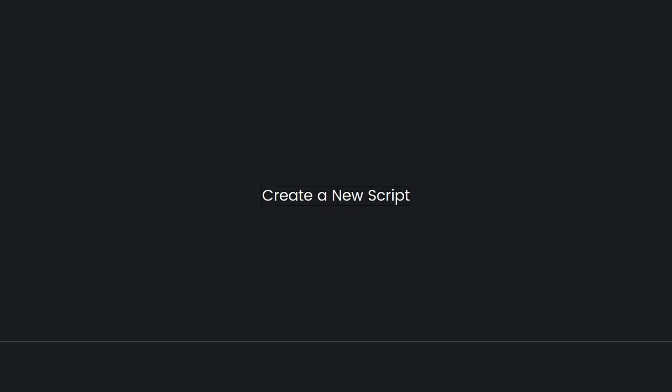Create a new script. In the Explorer window, right-click the Workspace and select Script to create a new script. This script will control the cutscene.